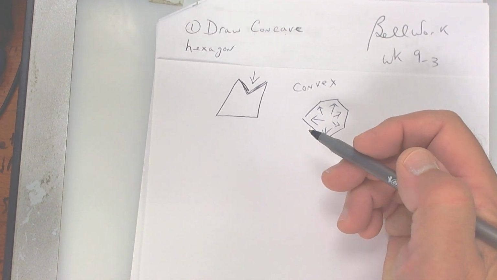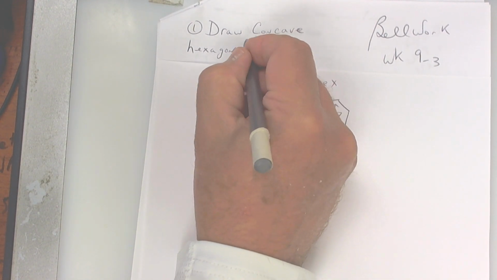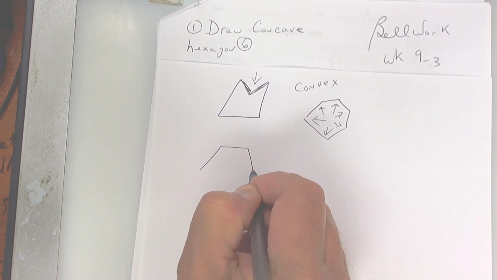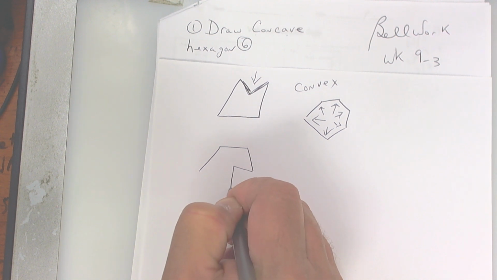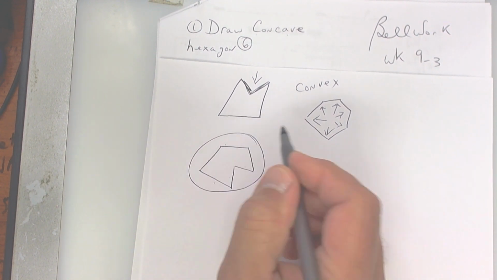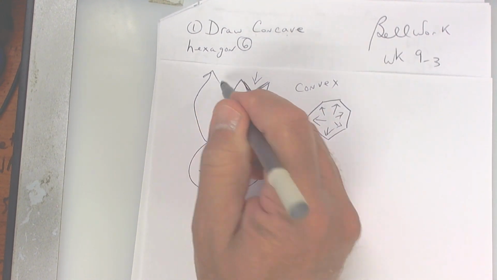This one wants you to draw a concave hexagon. Hexagon is 6 sides. So 1, 2, 3, 4, 5, 6. That would be a concave hexagon. All right, let's keep moving.